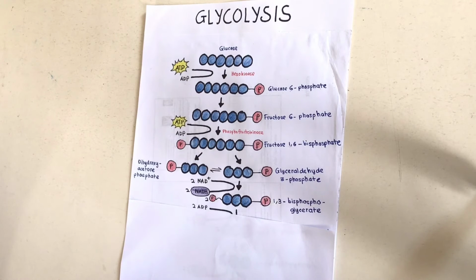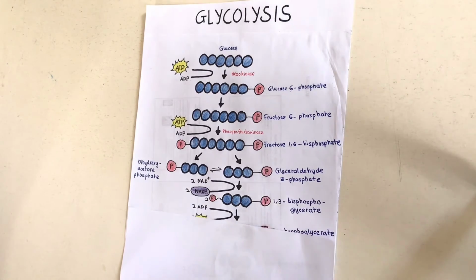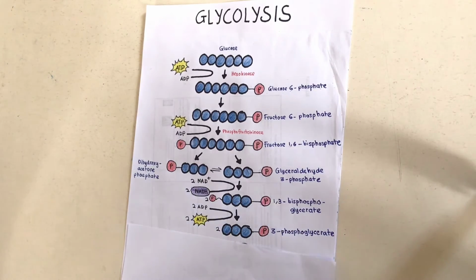Step 6. Oxidation and phosphorylation. Glyceraldehyde 3-phosphate is oxidized by the transfer of electrons and H+ to NAD+, converting it to NADH. A phosphate group is then attached to the oxidized substrate. Glyceraldehyde 3-phosphate is converted to 1,3-bisphosphoglycerate.